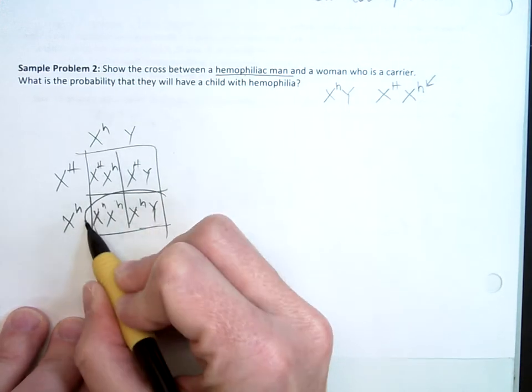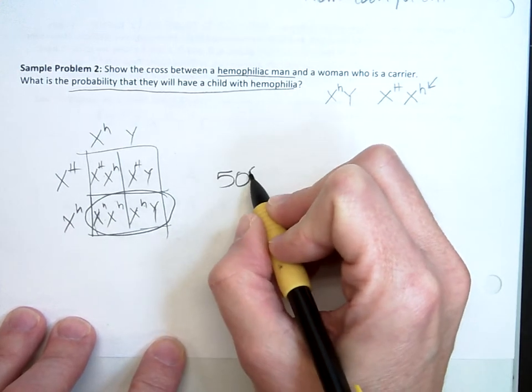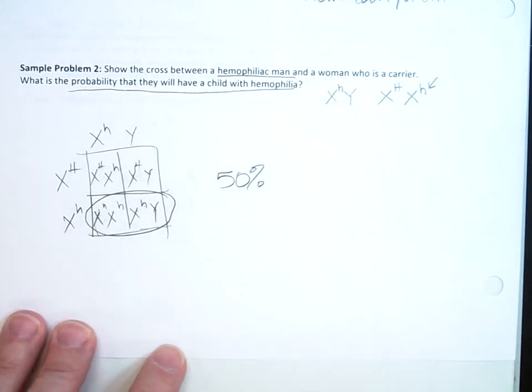So for these two, the probability that they will have a child with hemophilia is a 50% chance.